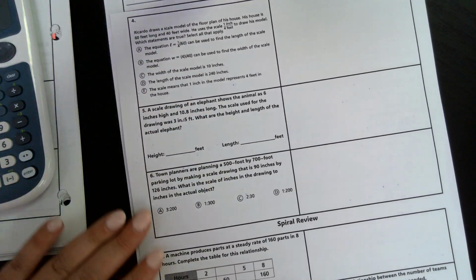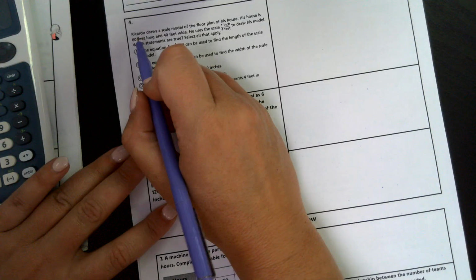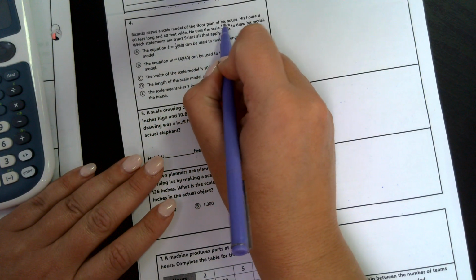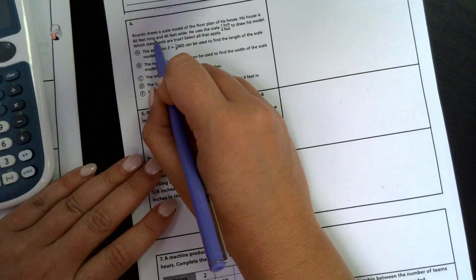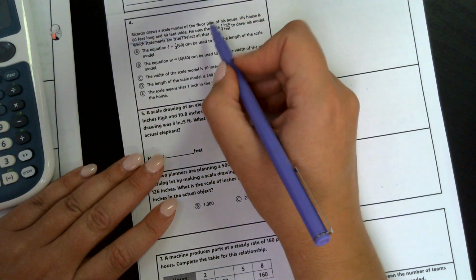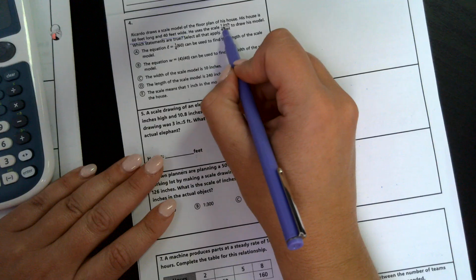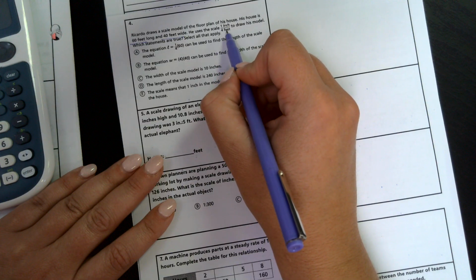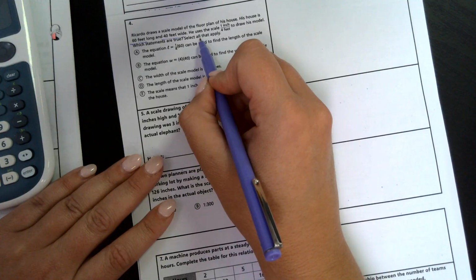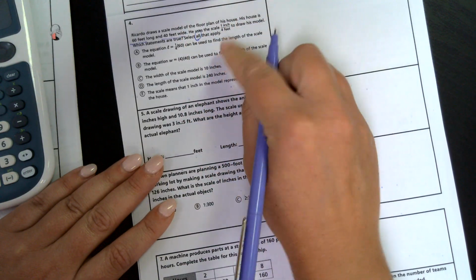Alright, moving on. Number 4. Ricardo draws a scale model of a floor plan of his house. His house is 60 feet long and 40 feet wide. That's important, 60 and 40 feet wide. He uses the scale of 1 inch to 4 feet to draw his model. Which statements are true? Select all that apply.